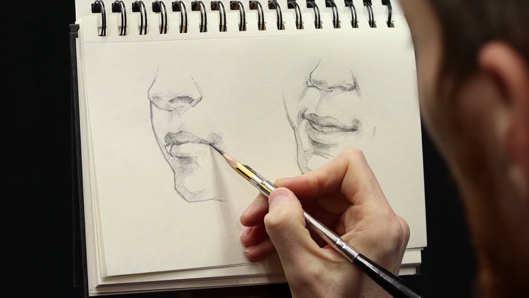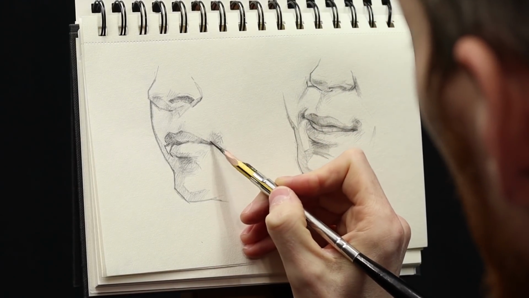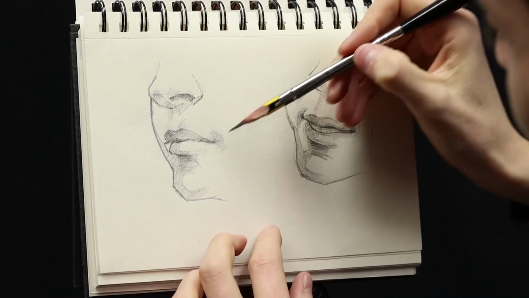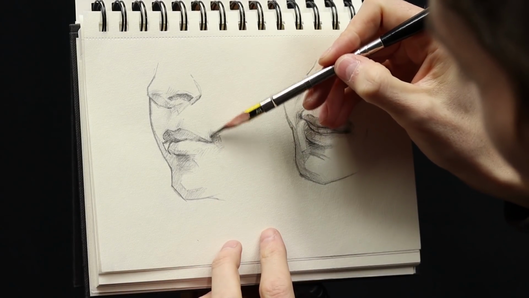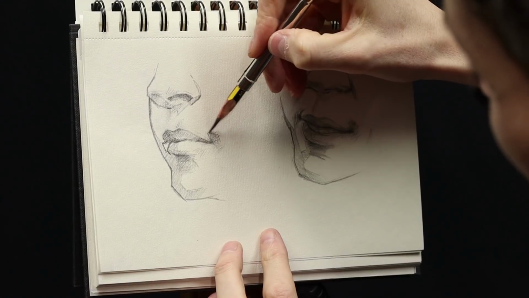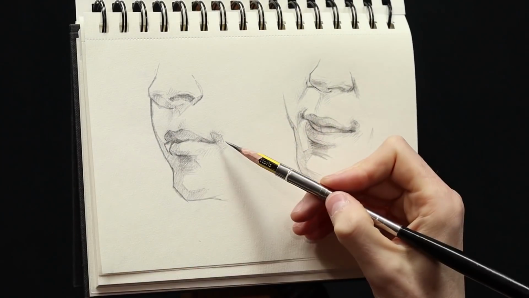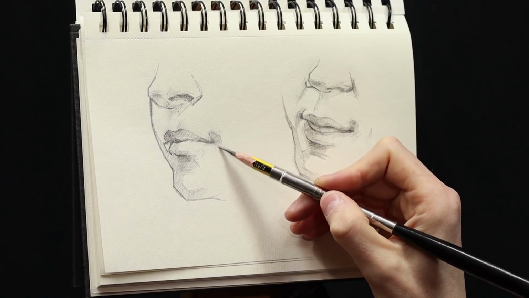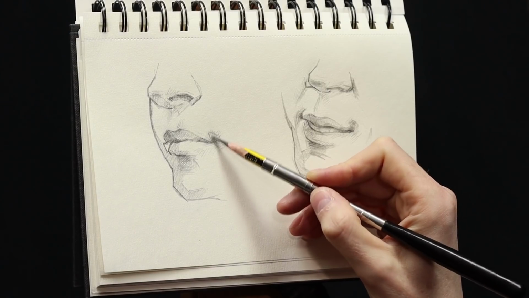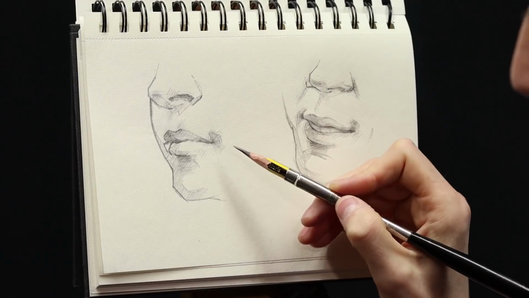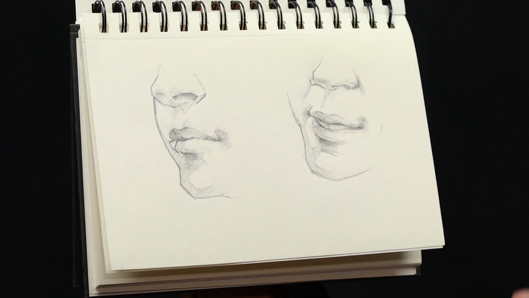And as you can see, you can be very subtle with this, and you have a shading area around the mouth, depending on each person's face, of course. But generally, this part is safe to shade, but very, very softly.